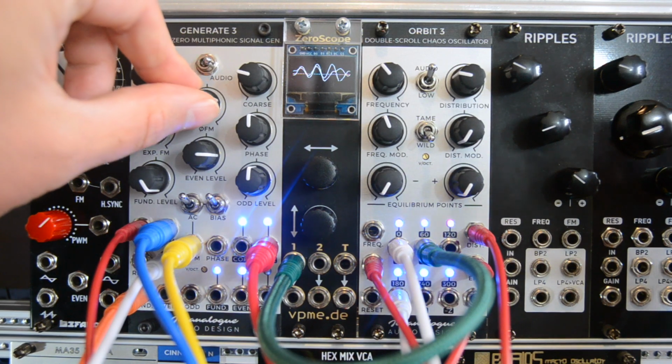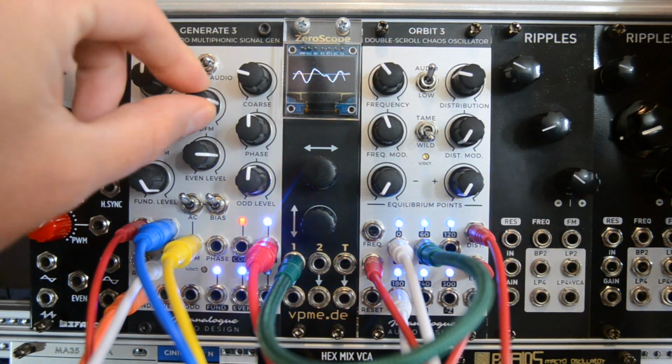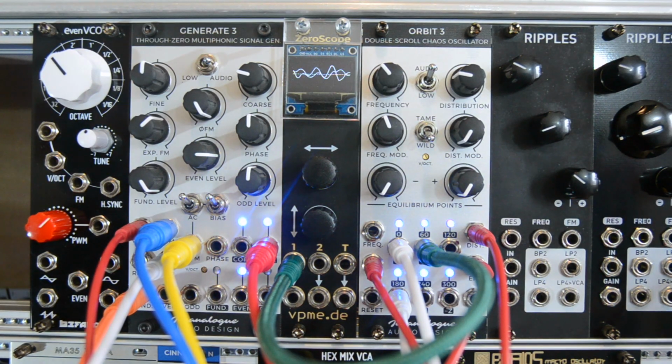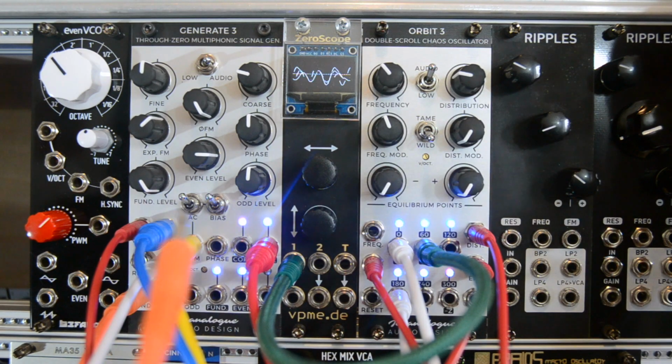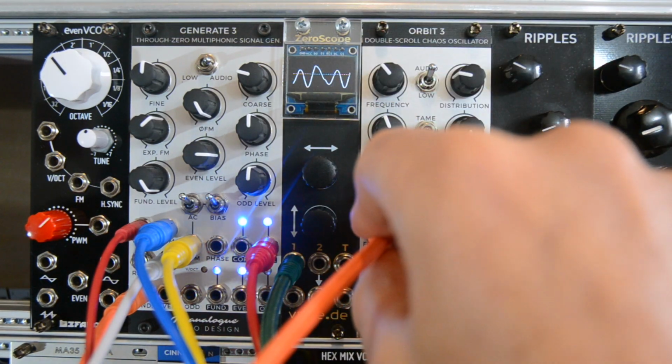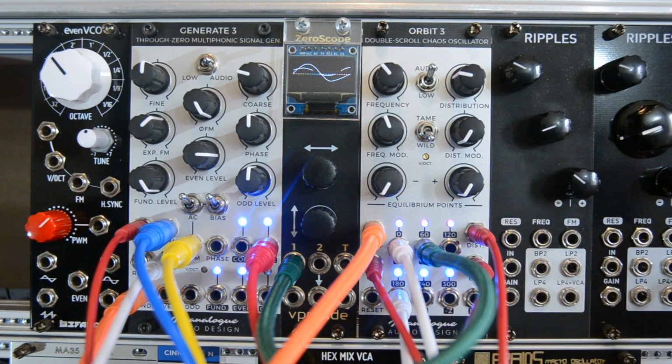Now let's listen to both of them at the same time. Additionally, I'm sending a gate into the frequency modulation input on Orbit 3. Let's listen to Orbit 3 alone for a moment, and then I'll add the signal of Generate 3 again.